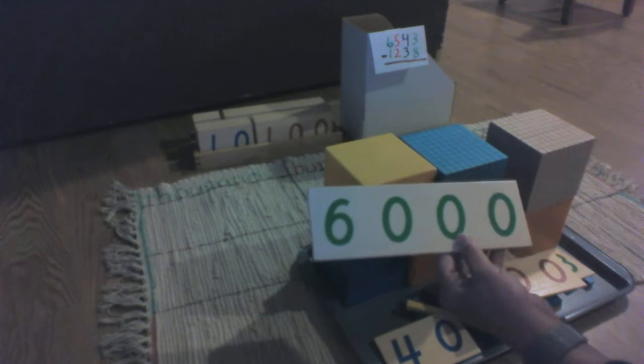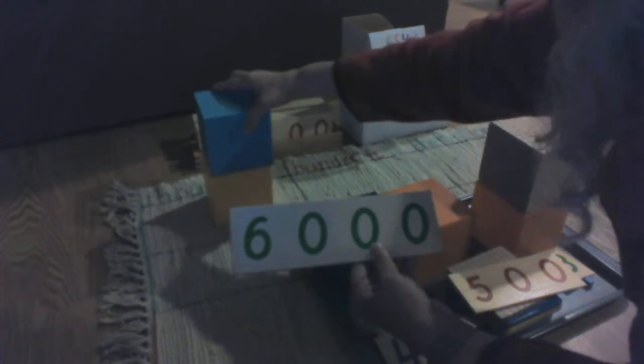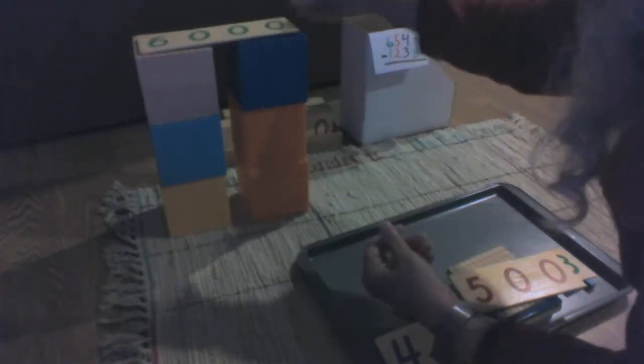When I lay out my numbers, I like to work from left to right because that's how we read a number. So we're going to go 1, 2, 3, 4, 5, 6. There is my 6,000. I'm going to lay my 6,000 on top.